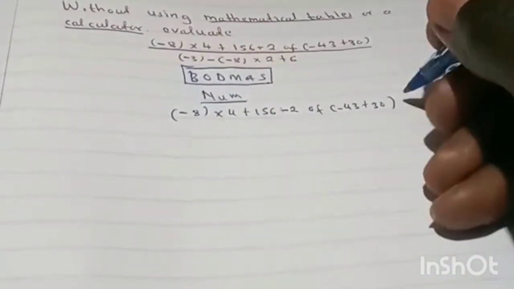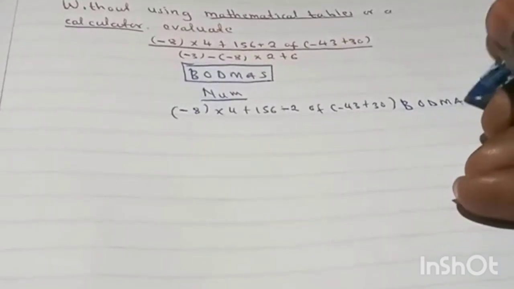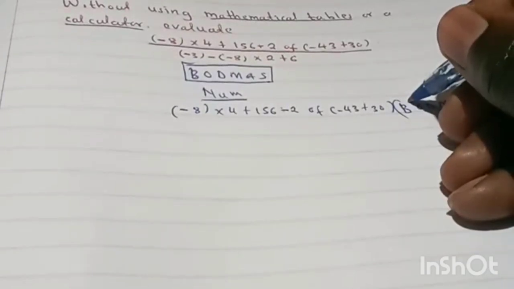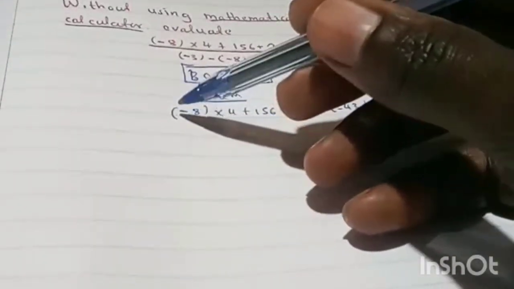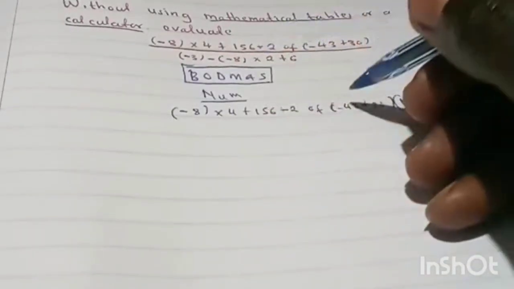So we'll first apply our Bodmas rule to the numerator. Do we have a bracket in the numerator? Yes, we have the bracket here. These are used to write negative numbers. Negative numbers are usually encapsulated in a bracket. So we'll solve this one first.